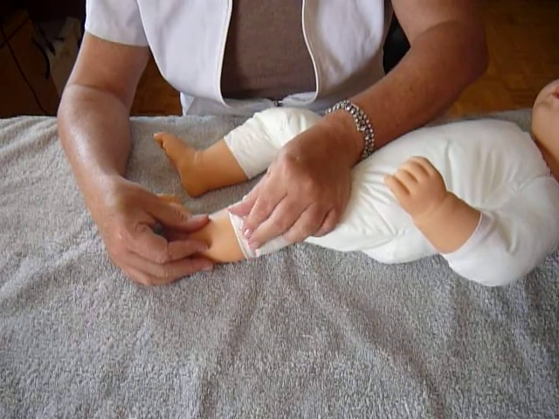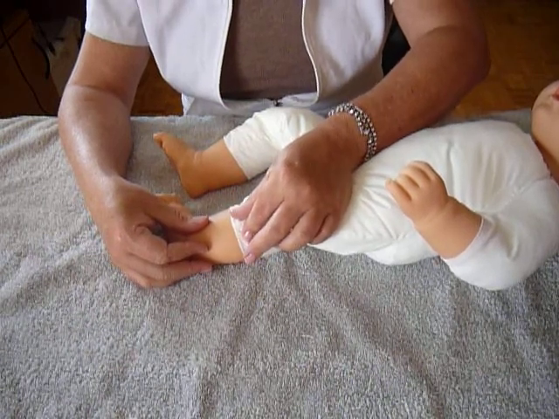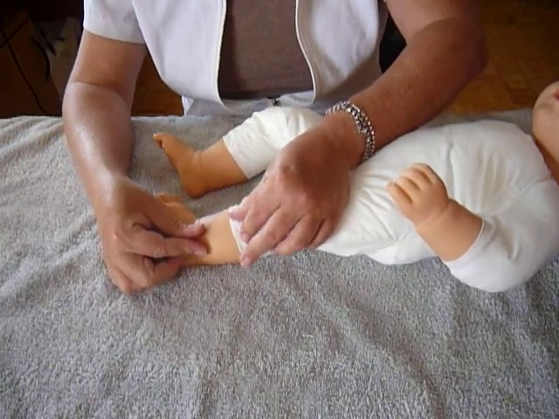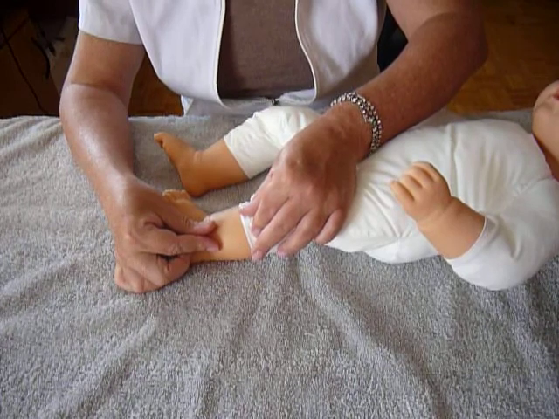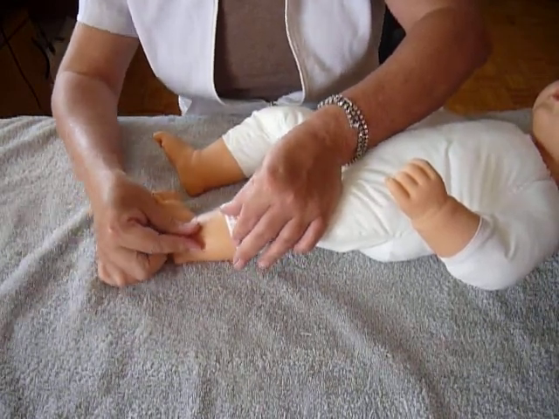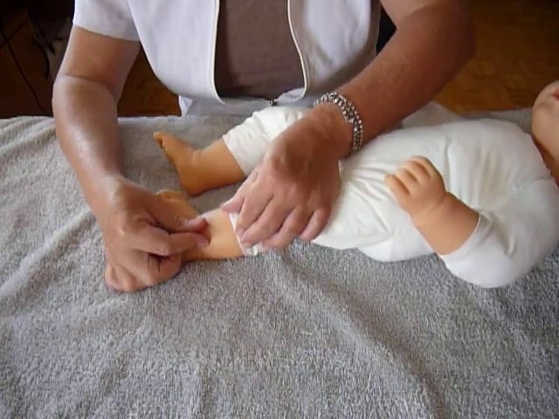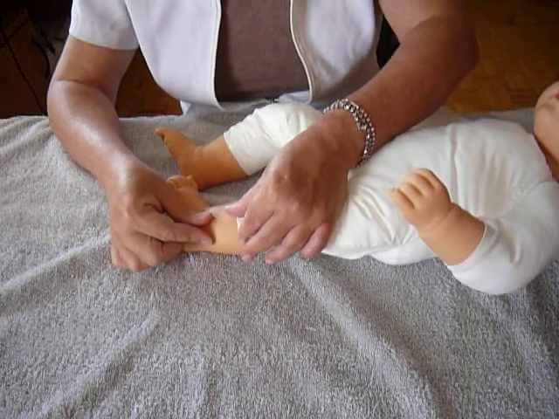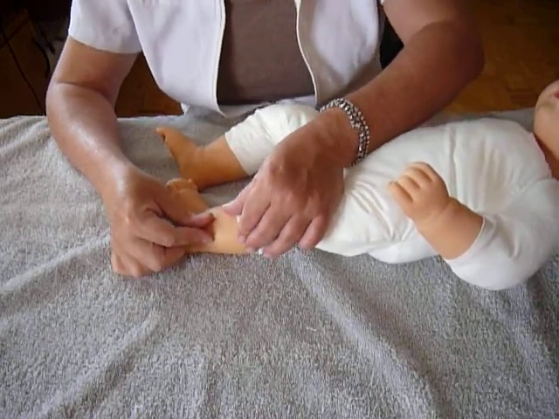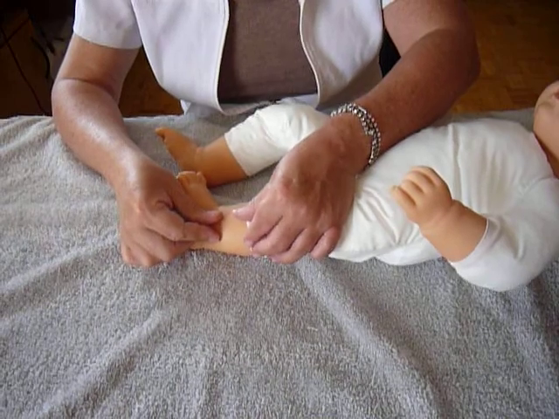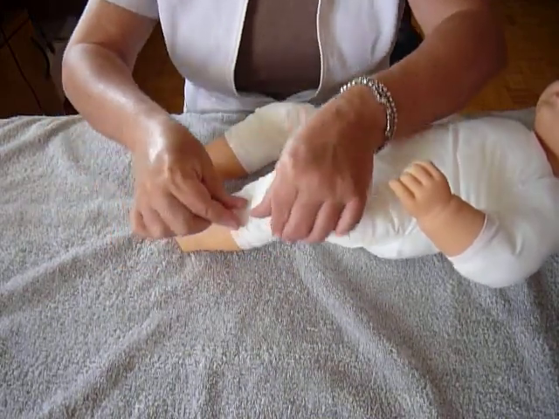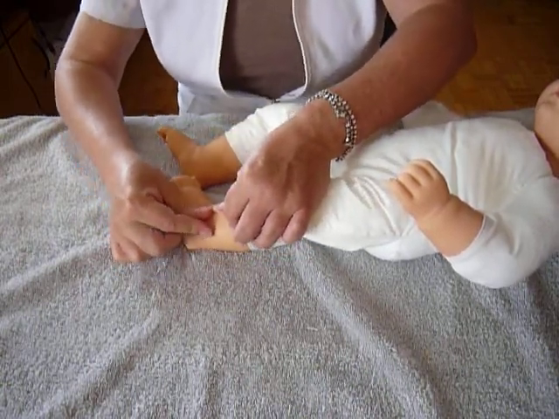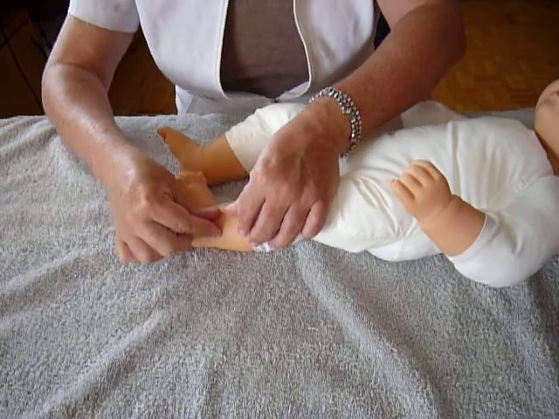So once again, we're going to grasp that proximal edge of the fibula, grasp the distal edge, and feel for whether it can move towards the head or towards the feet, whether it can move in a transverse fashion, whether it can do that figure-8 motion, and we're going to induce that. So we're going to follow the figure-8 motion that the fibula tends to do, and we're going to induce some natural motion there.